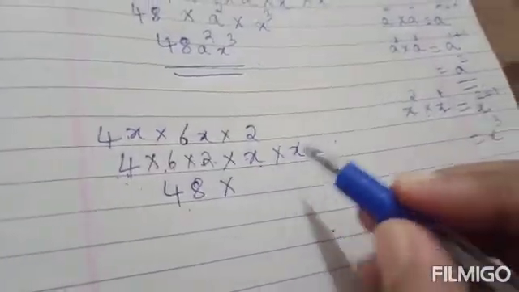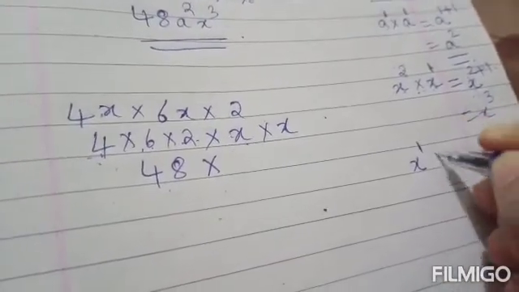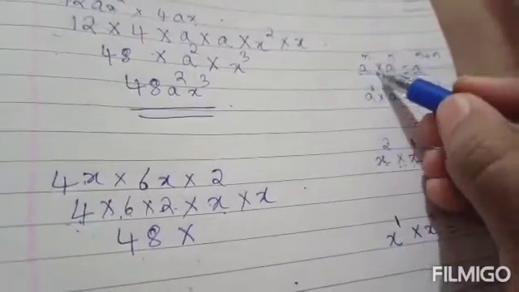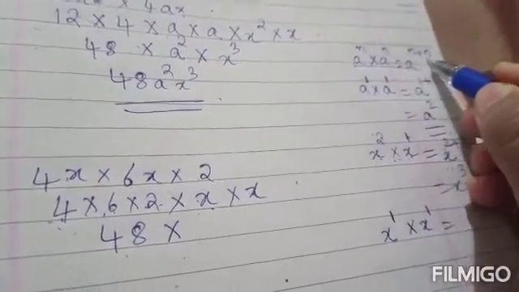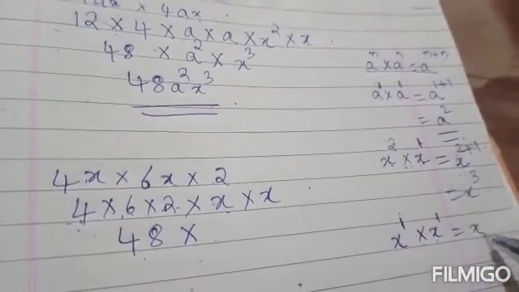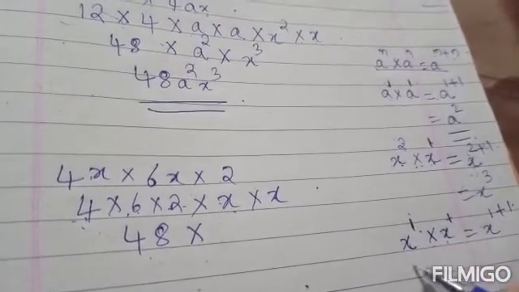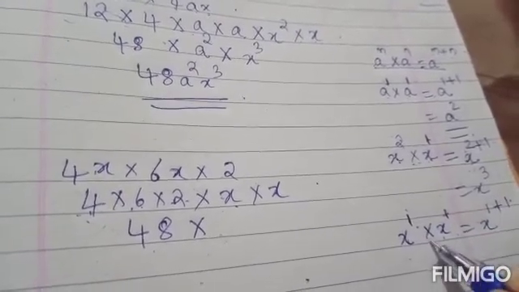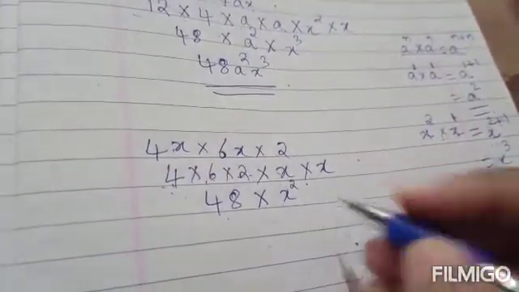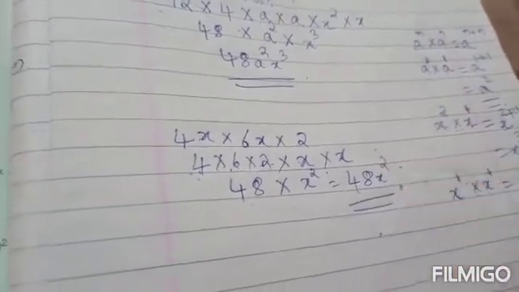Into x into x. So x into x means x raised to 1 into x raised to 1. Okay. We know a raised to m into a raised to n equal to a raised to m plus n. So x raised to 1 into x raised to 1 will be x raised to 1 plus 1. Powers we will add. Okay. With the same base if we are multiplying. So x into x is x square. So we will get 48x square as answer.